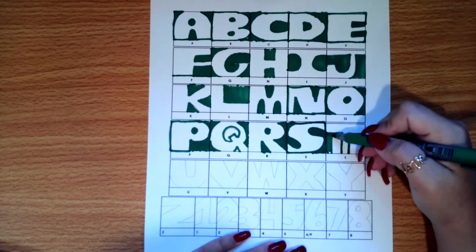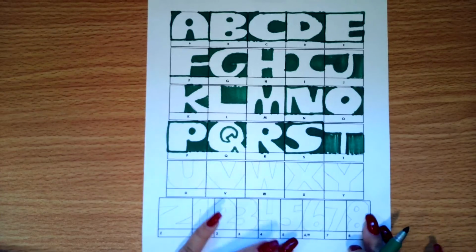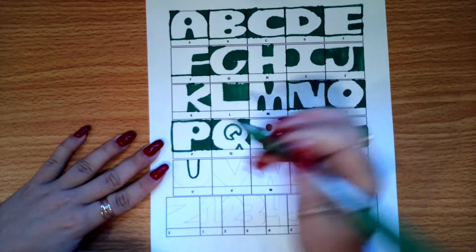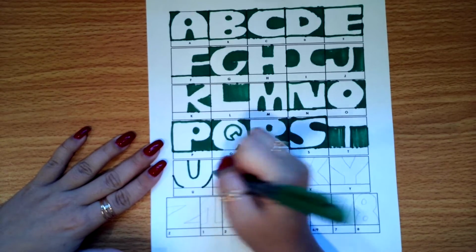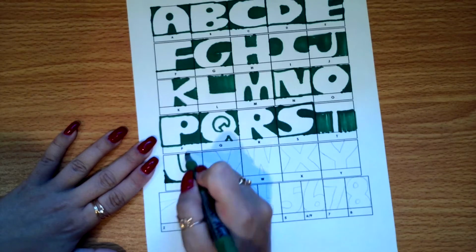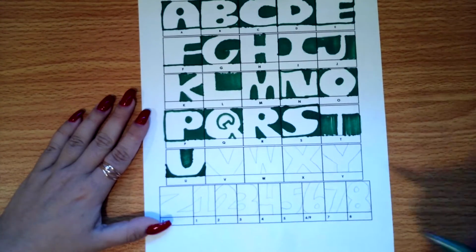Then I shade. Letter U. U right in the center. Curve, curve in the corner. Then I can shade all the way around. And it looks like letter U.